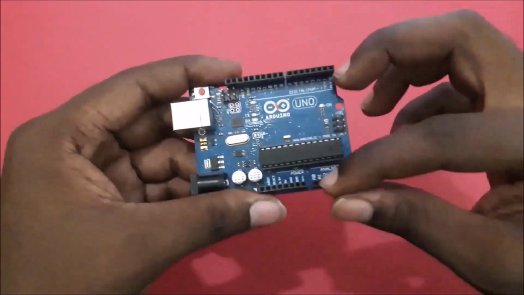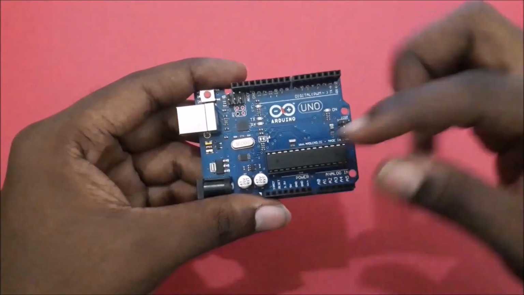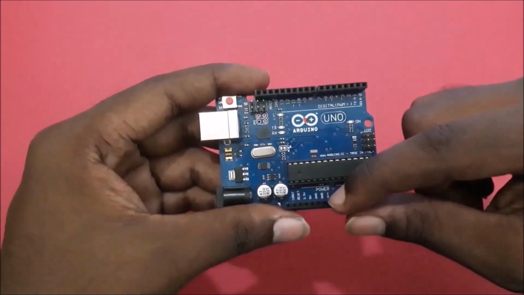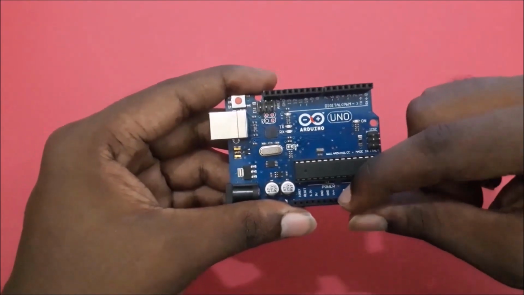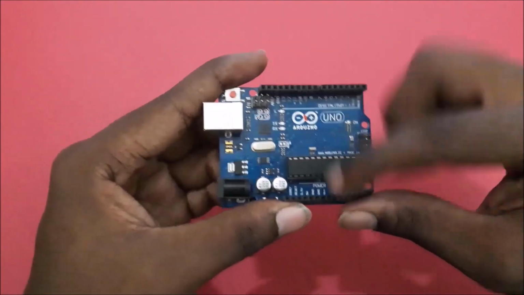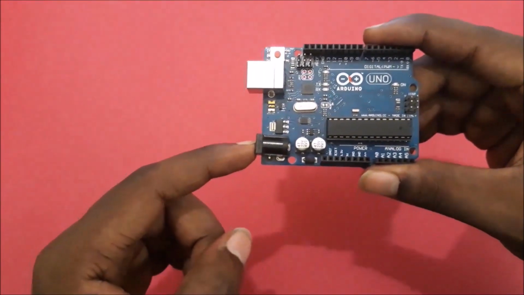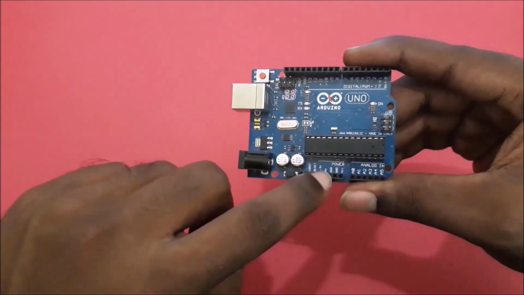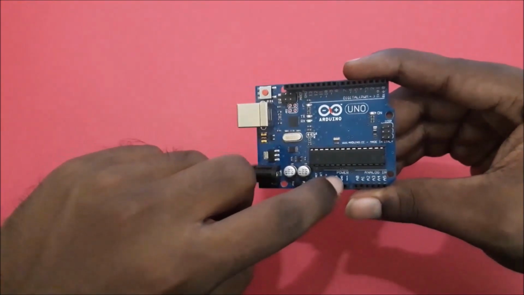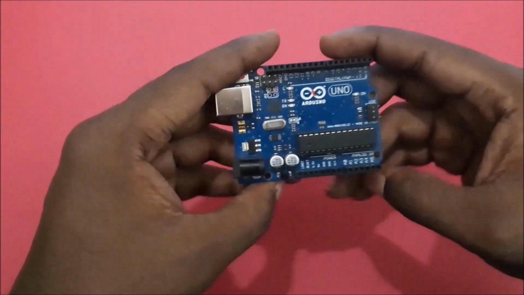So this is the digital side and this is the analog side, and here is the power. In power you'll be able to find this VIN. On this pin you will be getting the exact voltage that you are giving here. So let's say that you are giving 12 volts here, you will be getting 12 volts over here, which means the VIN pin. And there are GND pins which are ground.